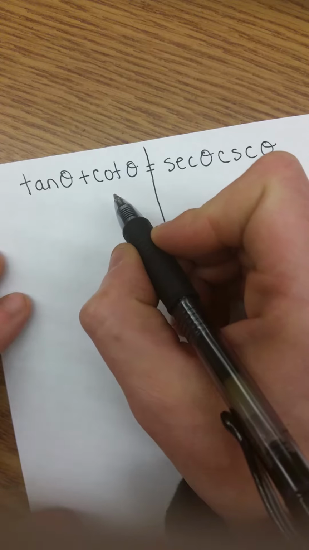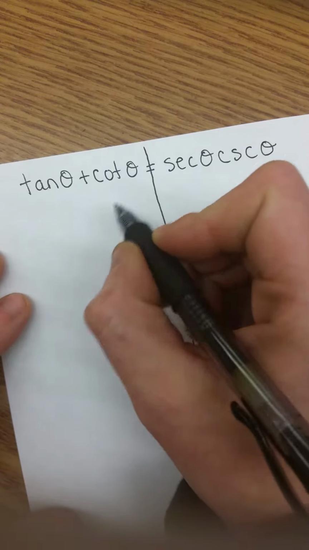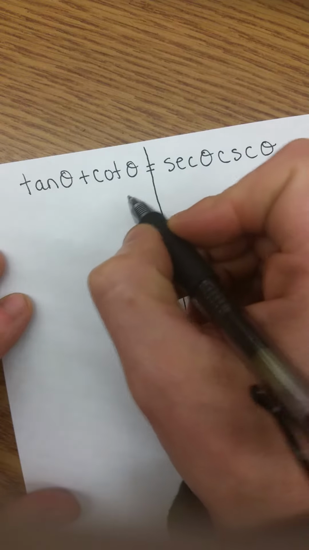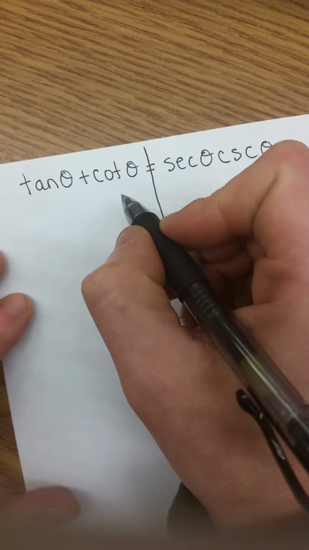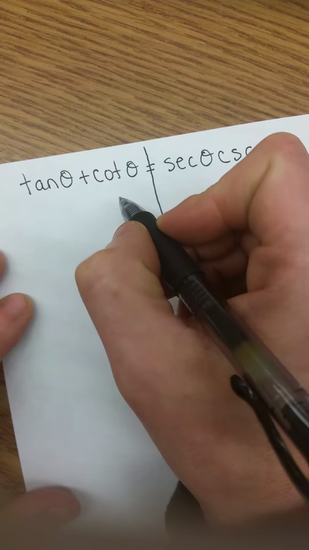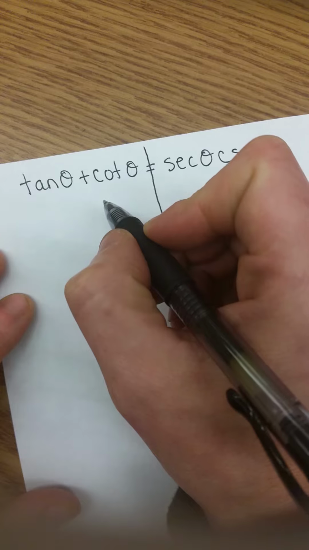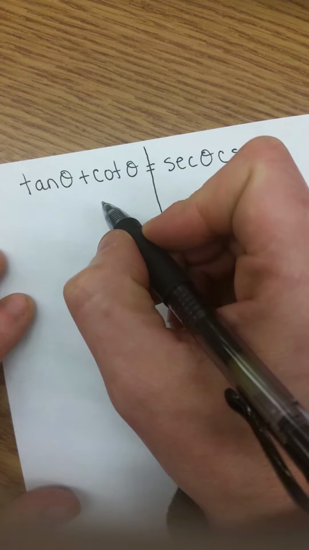Okay, here is an example problem, and we're going to work along the left side to get it to look like the right side. And so one thing we want to do, we talked about substituting, rewriting, and you really want to get things in terms of sine and cosine, or something that will get you to sine and cosine.